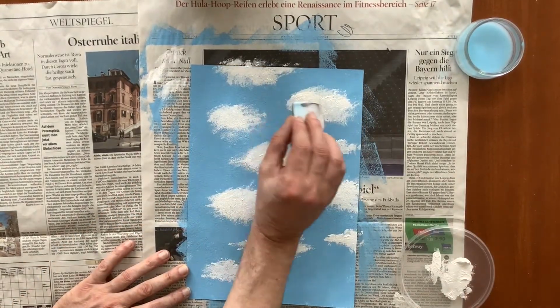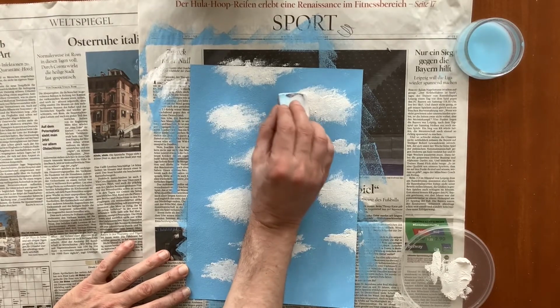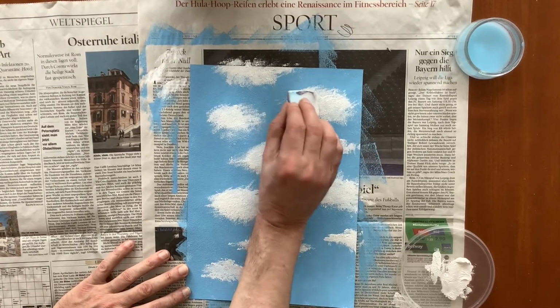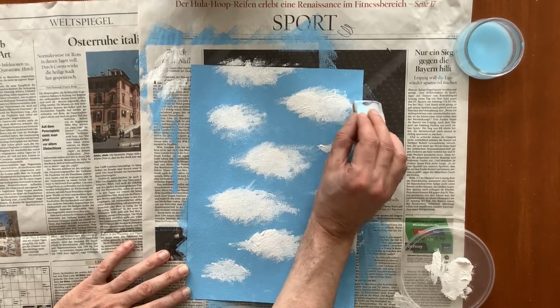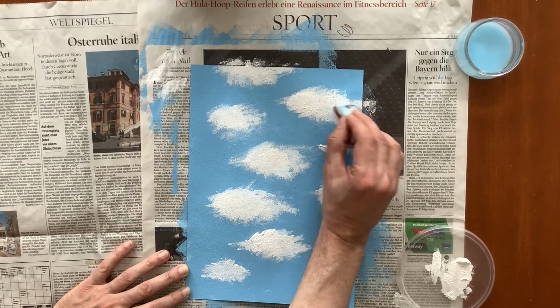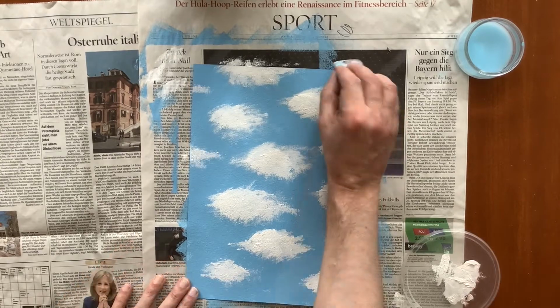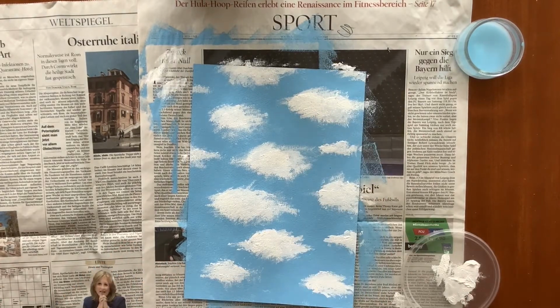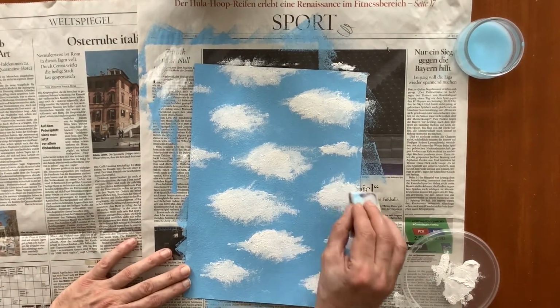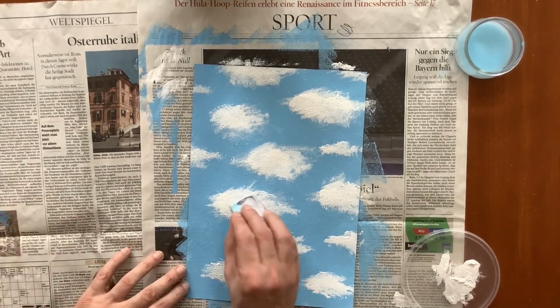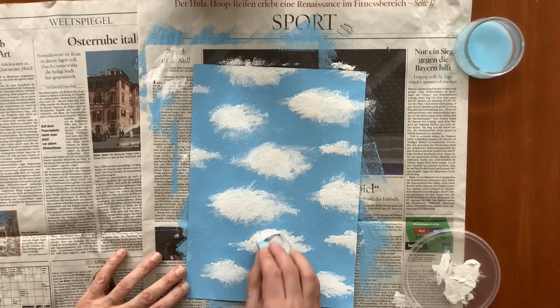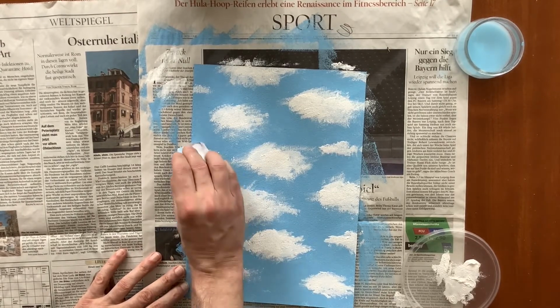Clouds often have quite an elongated shape. They're not necessarily round like marshmallows. They tend to be a little bit longer towards the edges. And once you are happy with your clouds, leave them to dry, and you really must leave them to dry before we start the next step.